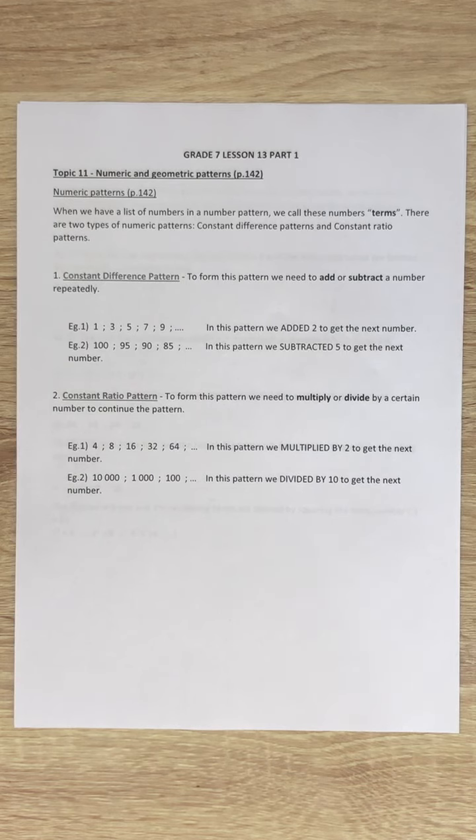Now with these rules, I could ask you to find the next few terms. I could say use the rule to find the next 2 terms or the next 3 terms. And you would just keep applying the same rule to get to the next number.